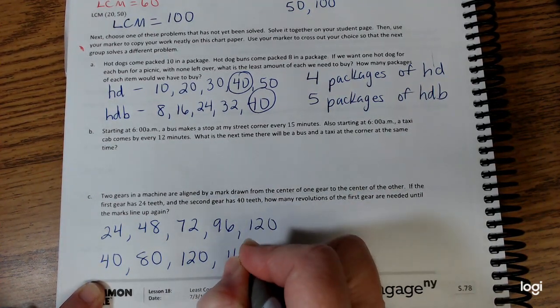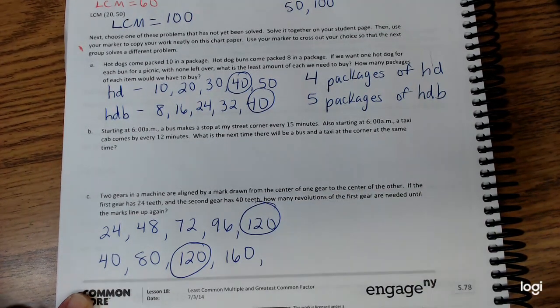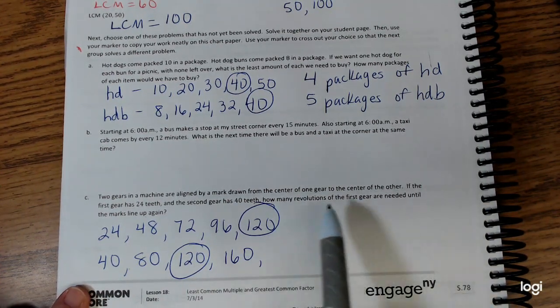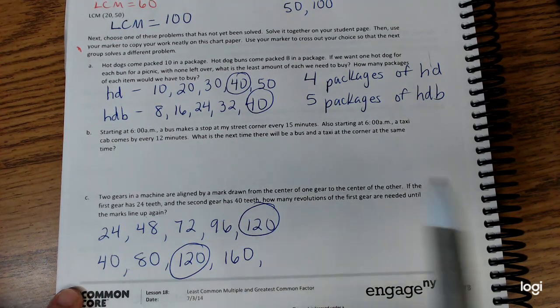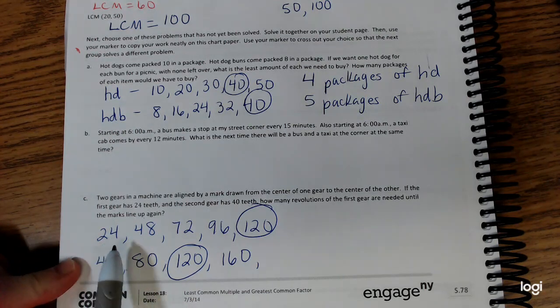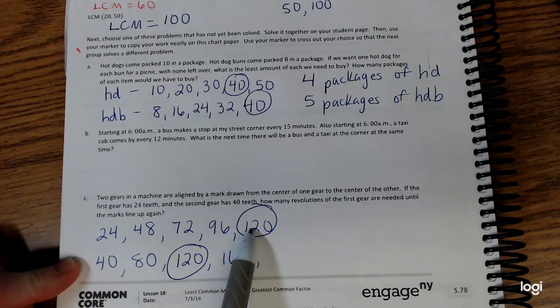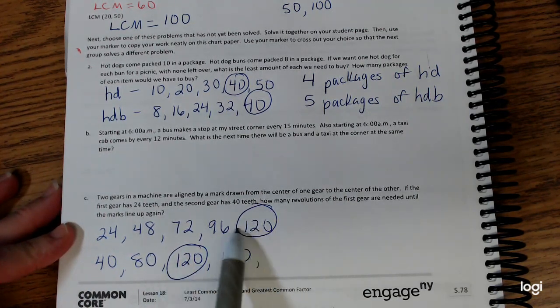Oh, some of you already noticed we didn't need to keep going because we have a least common multiple between 24 and 40. So when it says how many revolutions of the first gear are needed until the marks line up again, we notice that the first gear needs 1, 2, 3, 4, 5 revolutions, and the second gear will need 1, 2, 3, where they will align and have the same.